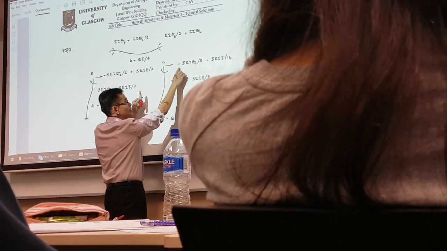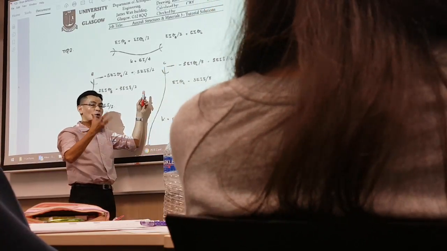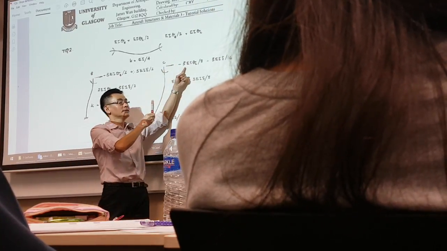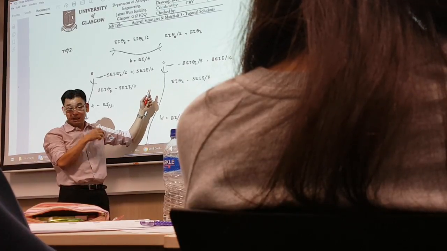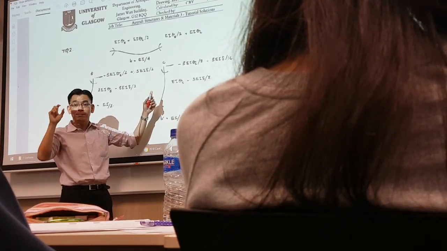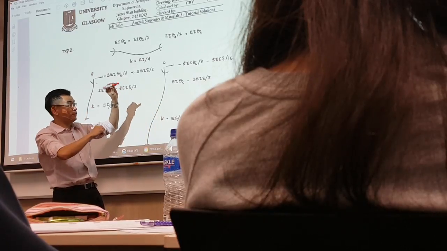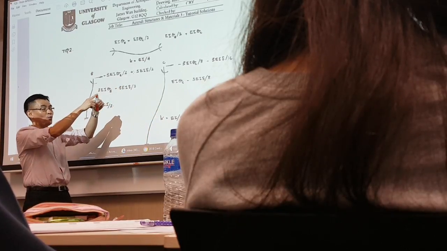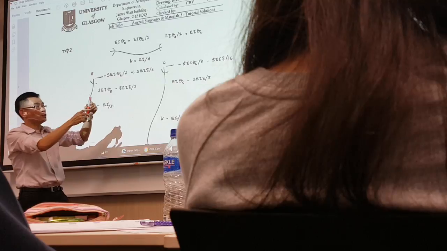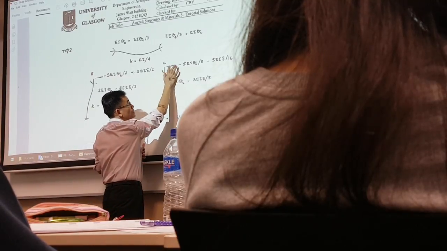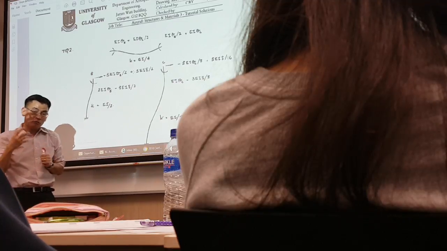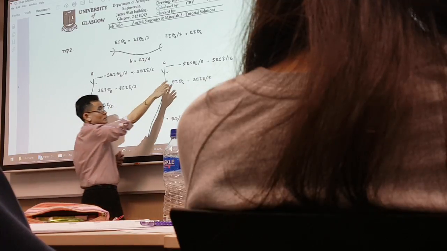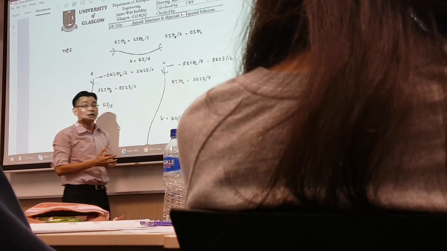And for this case, which one should I use? Should I use Py1 or Py2 to determine this force here? Py1. You have to use the formula Py1 because I have already flipped my member to be node 1 and node 2. So if you want to find out the force in node C, you have to use the formula Py1. Work out the formula Py1, and you will be able to get this particular expression.